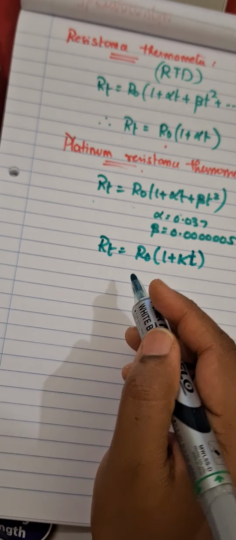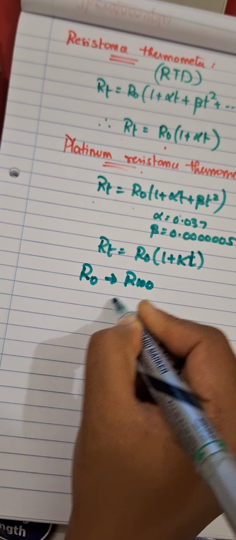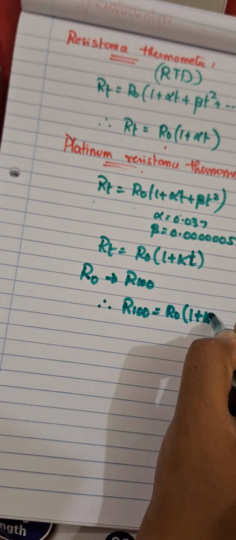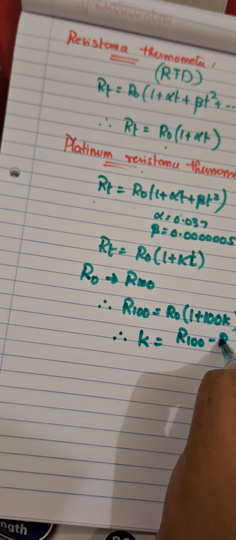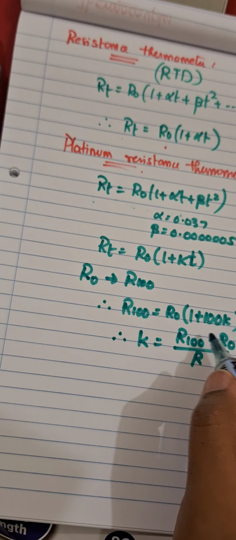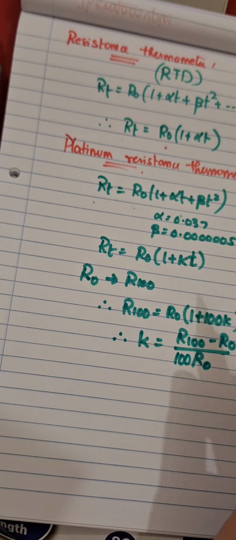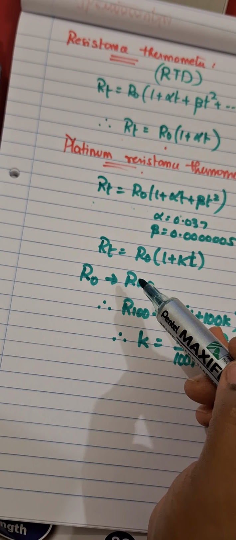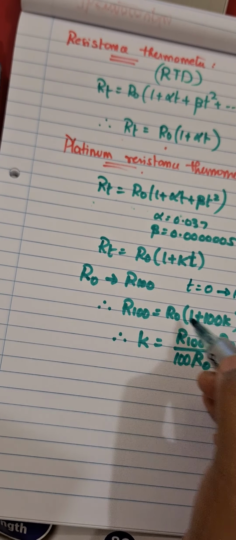Okay, so if I am talking about resistance from R0 to R100, then I can write the equation as R100 is equal to R0 into 1 plus 100K. Therefore, K is equal to R100 minus R0 by 100 R0. So if you neglect minute values and take a constant equation, for a temperature of 0 to 100 degrees centigrade, you can use this formula.